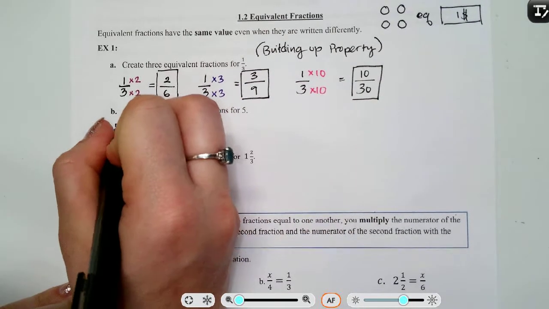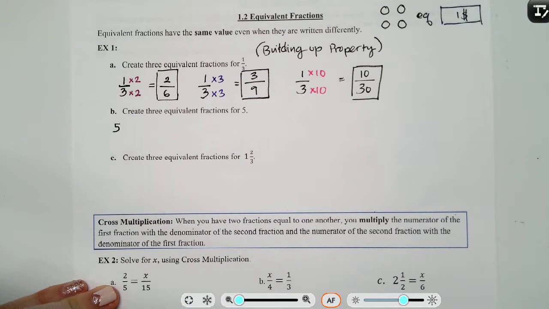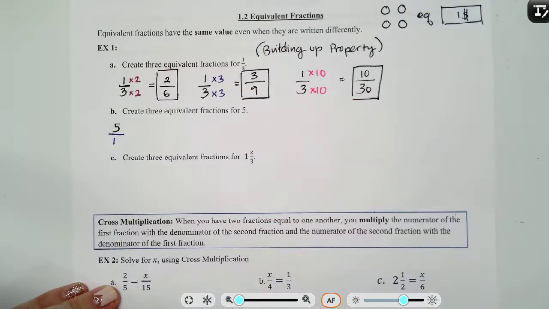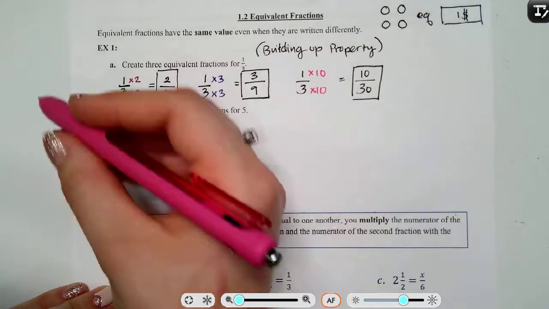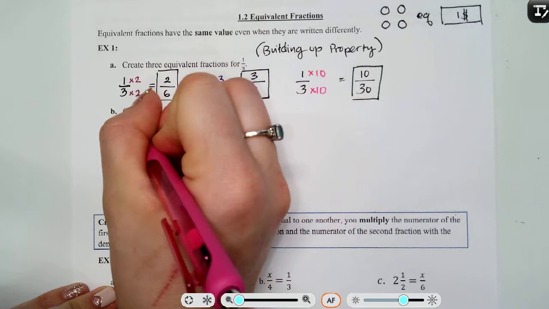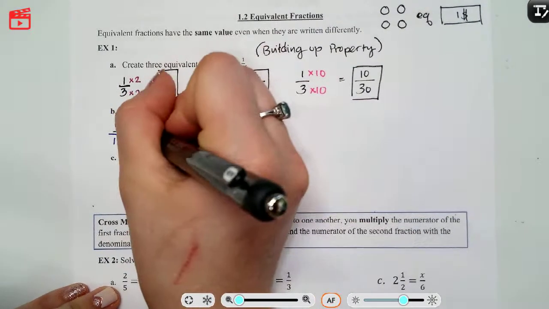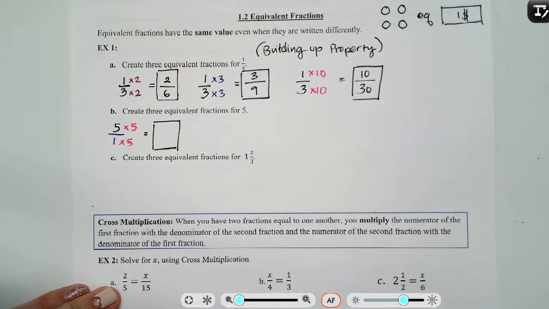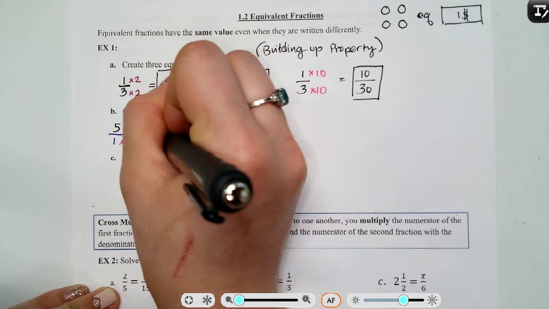Well, you might say, gosh, 5 is not a fraction. But remember, with whole numbers, you can create a fraction by just writing it over 1. And there you go, 5 is now a fraction. How handy. Okay, to create an equivalent fraction, let's multiply top and bottom by 5. Go ahead and see what you would get for that. It's going to be 25 over 5, another equivalent fraction.